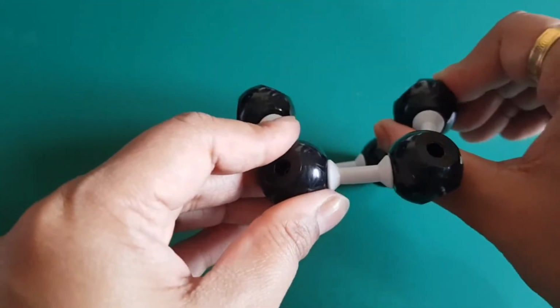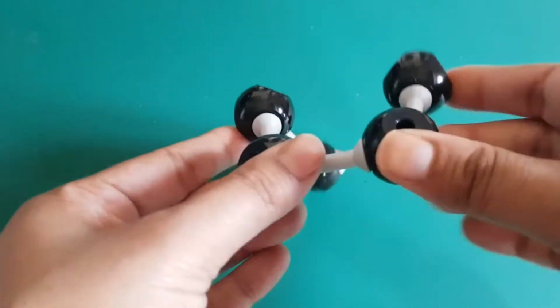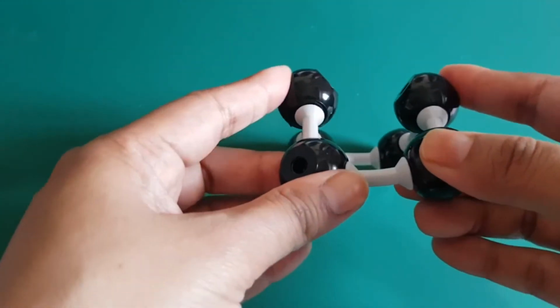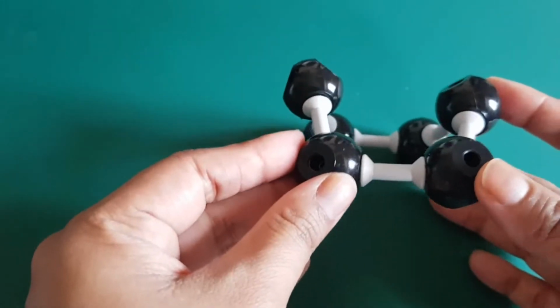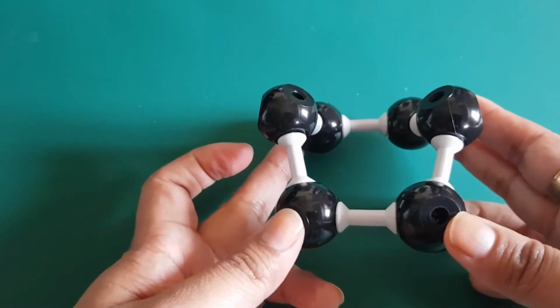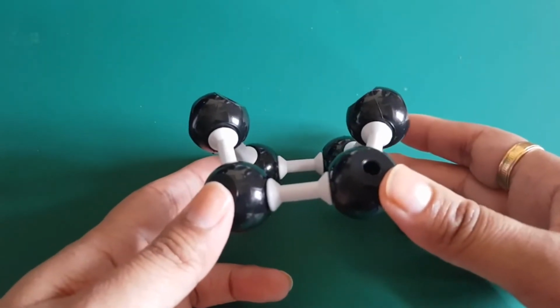Rotating these bonds further up to the maximum possibility, we get the full boat conformation. As you can see here, we get a full boat shape. This is called the boat conformation.